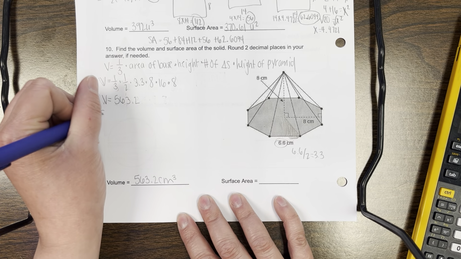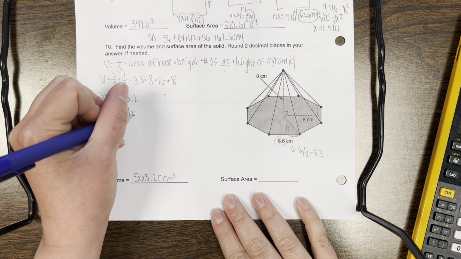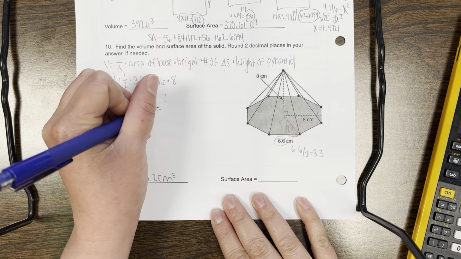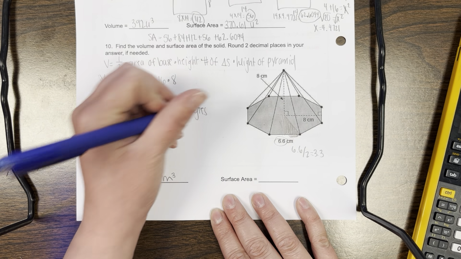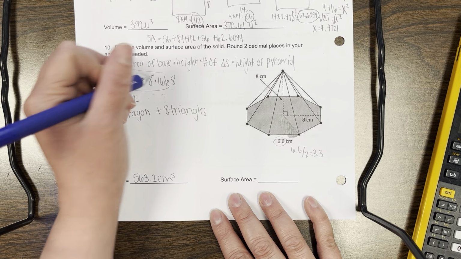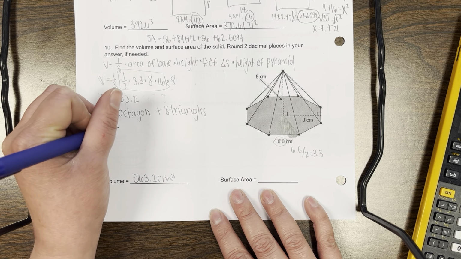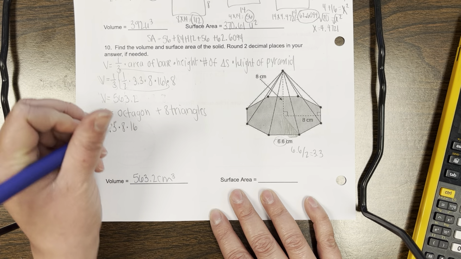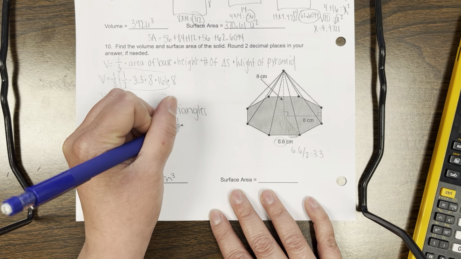So then surface area is going to be the area of all the surfaces added together. Again, this could be something different for your teacher. So I'm going to do an octagon, and then plus 8 triangles, because there's 8 sides to the octagon, and all those triangles are the same. So the octagon information comes from right here. So I'm going to write that again. 1/2 base times height times the number of triangles. And then I'm going to add the 8 triangles. So 8 times 1/2 times base times height.